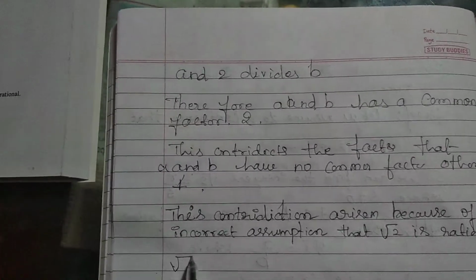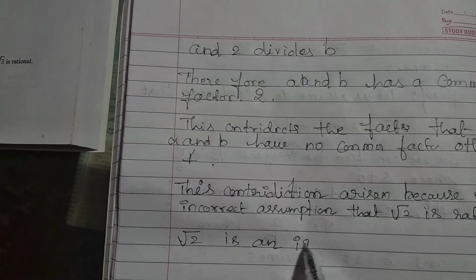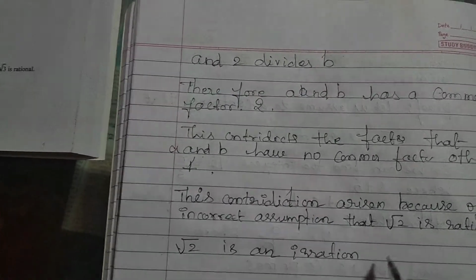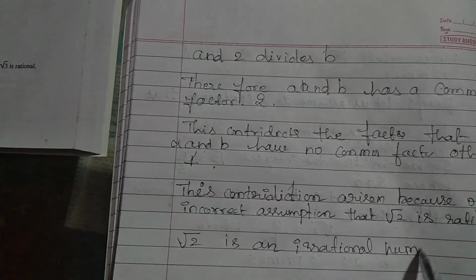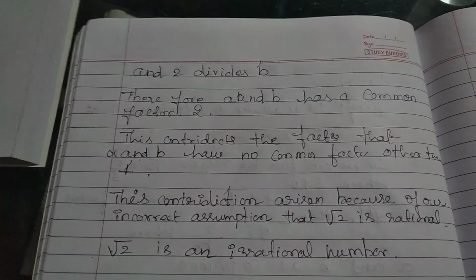So that's why root 2 is an irrational number. Got it? So this is how you can do it.